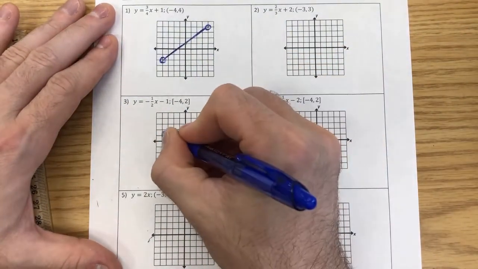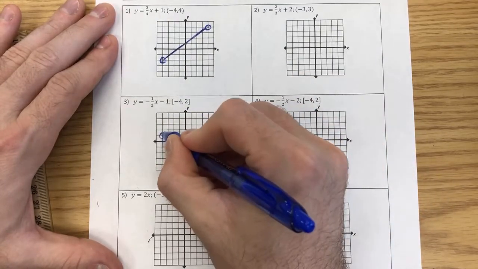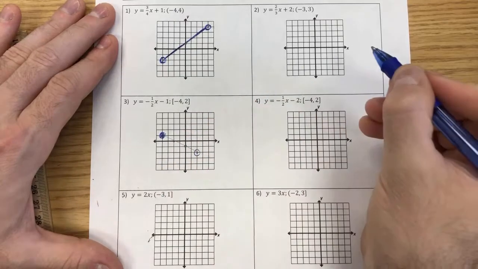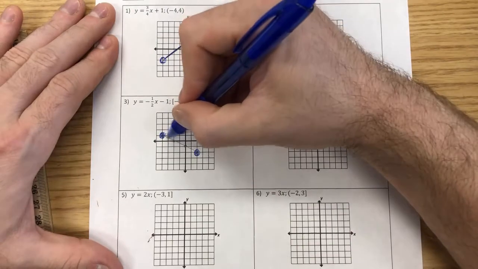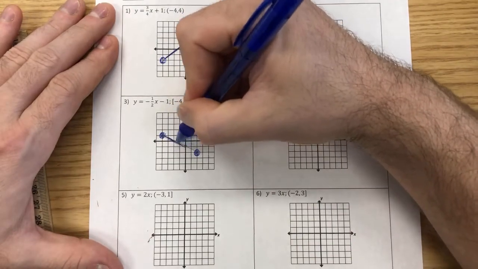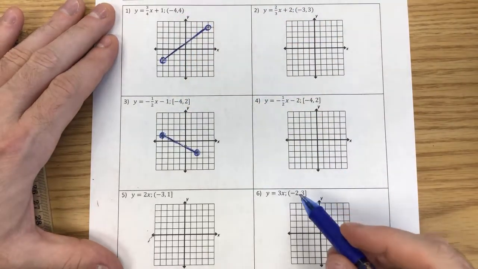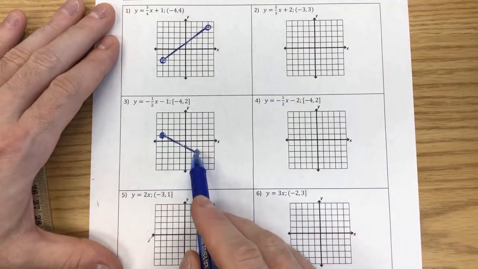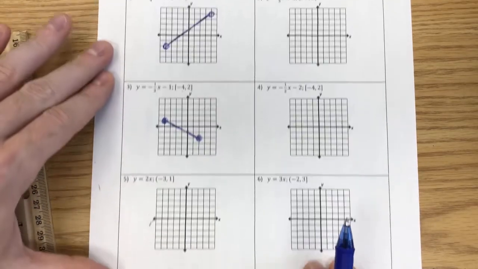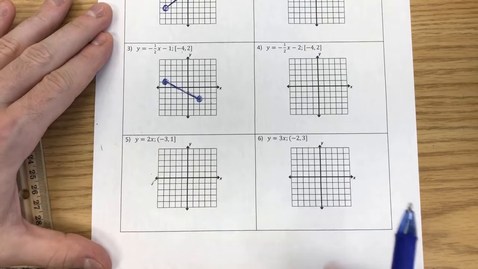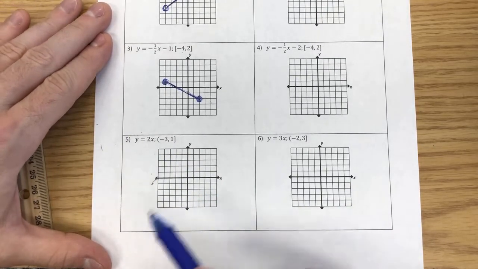This time though, the point at -4, I'm going to include. So I'm going to shade it in. And the point at 2, I'm going to shade in. And I'm going to shade in the entire line given my domain restriction. So boom. I have a line segment with a start and a finish from -4 to 2. So why don't you pause the video, try and do this one on your own, and then resume play once you've finished.